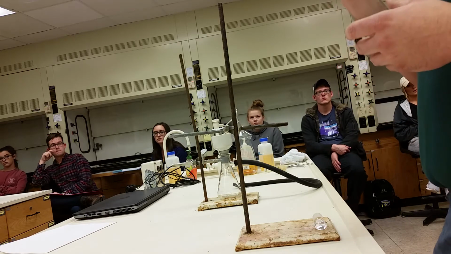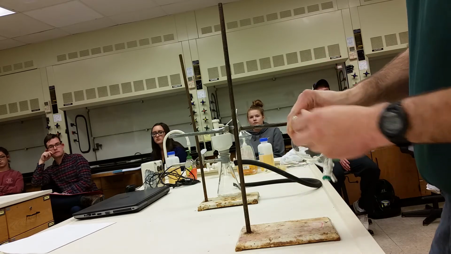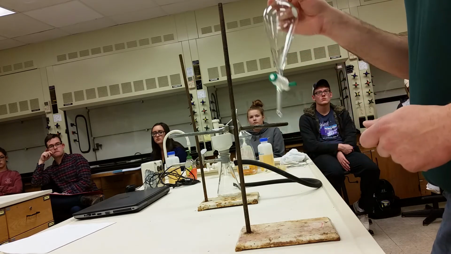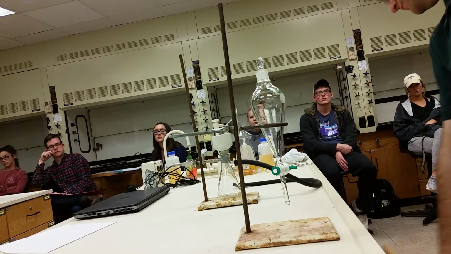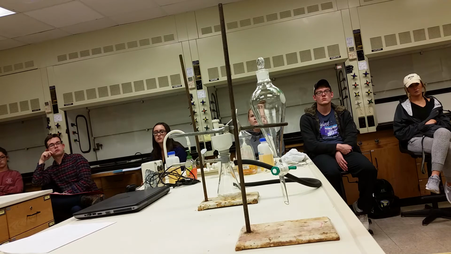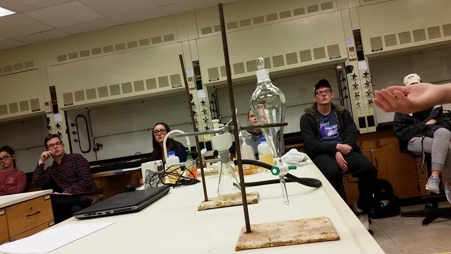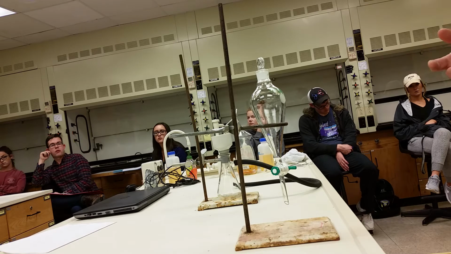You'll get your separatory funnel and the stopper. Okay? And you'll come over here to the drawer that says rings. You'll reach in here and you'll check to make sure that your separatory funnel fits inside the ring. If the ring is too large, your separatory funnel will fall through and crack and break, which is something we don't want to have happen. So you have to make sure it's the right size.